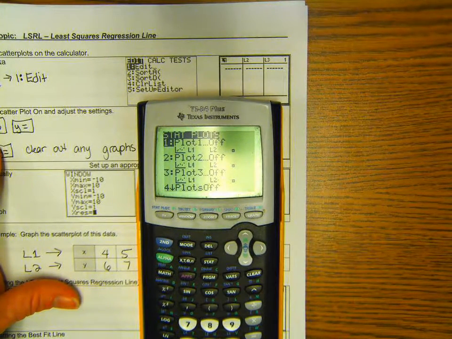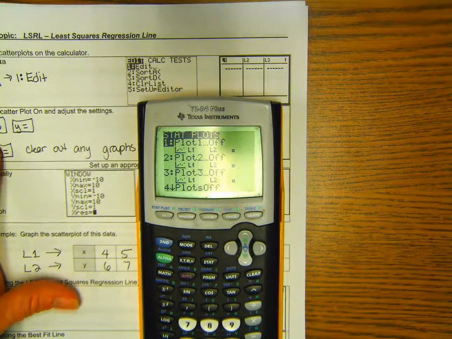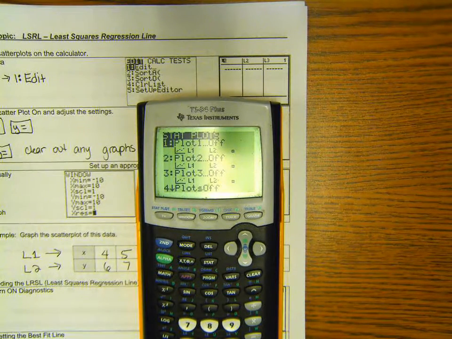Alright, now, have we cleared it out? Now let's press second y equals, and you should see this menu.